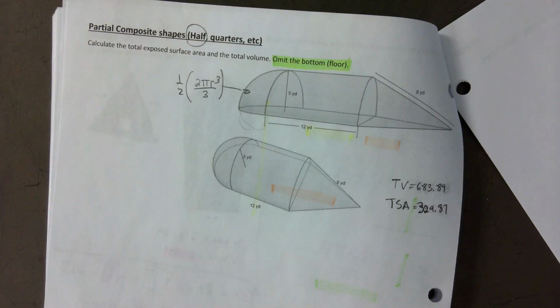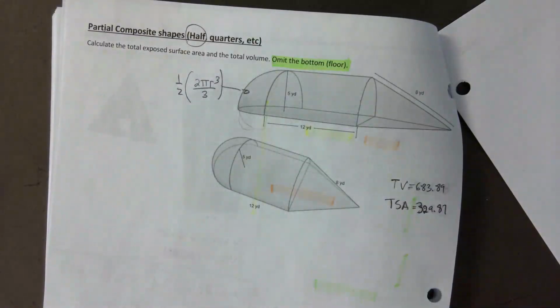If I just add quickly, this is 3,600. 6,500. 6,500 plus this should be 25 something.